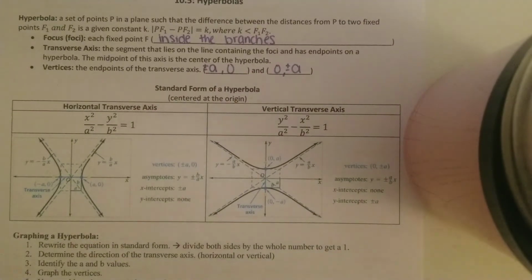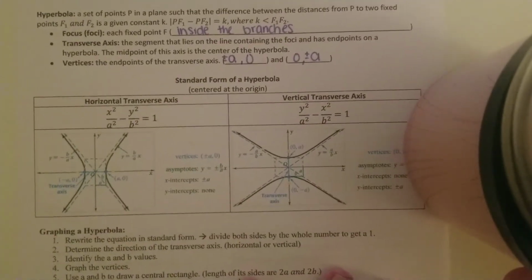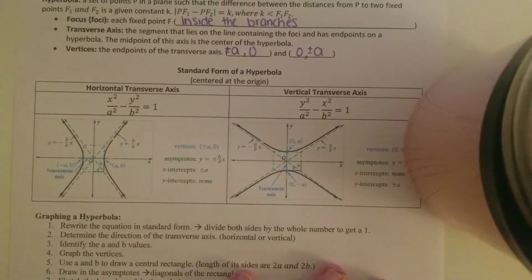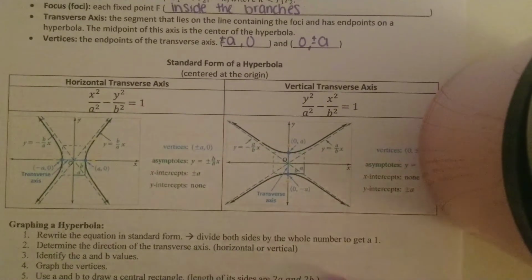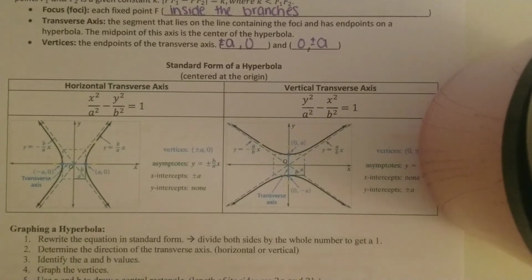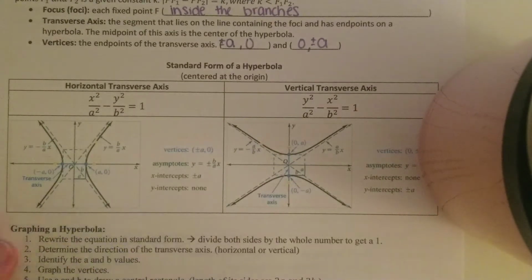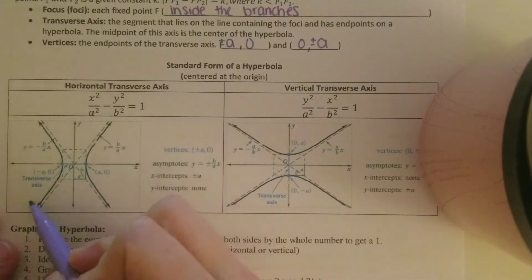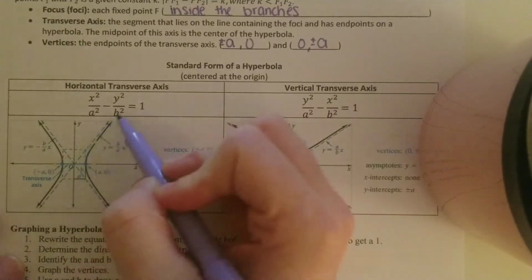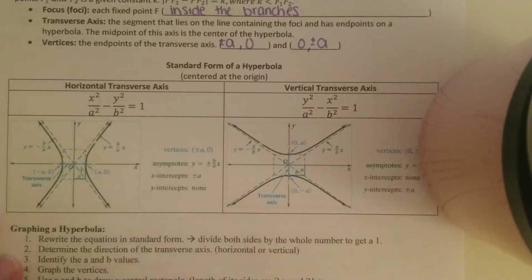Now, for those of you that are not familiar with what a hyperbola looks like, these are two examples here. In this case, the branches are the swoopy lines right here, curves. So they sort of look like two parabolas butting up next to each other.